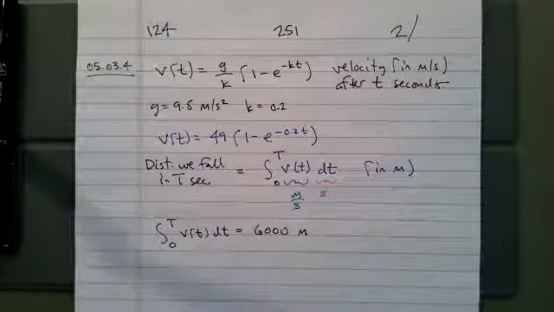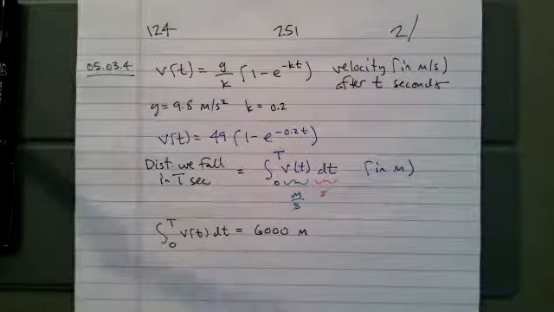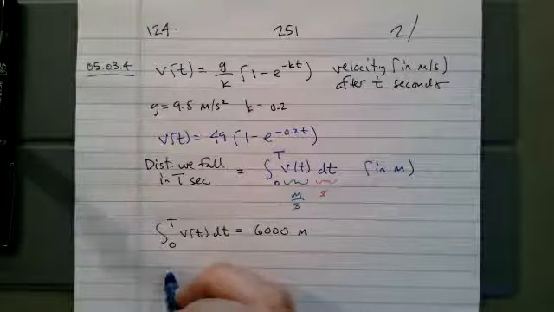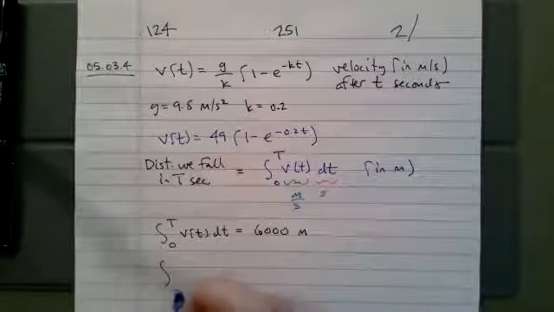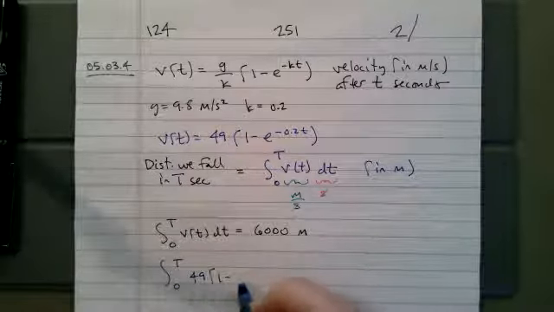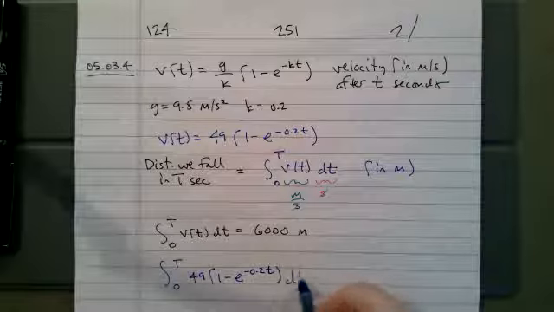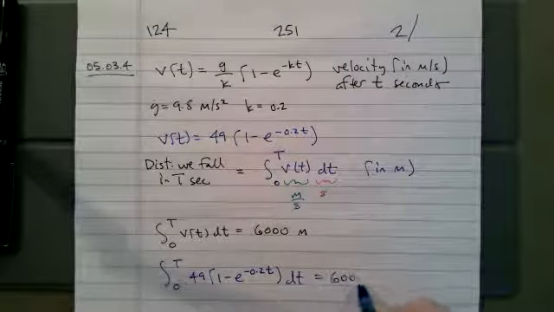So the third part is to actually attempt to solve this equation. We want to solve the integral from 0 to t of 49 times 1 minus e to the negative 0.2 little t dt equals 6,000.